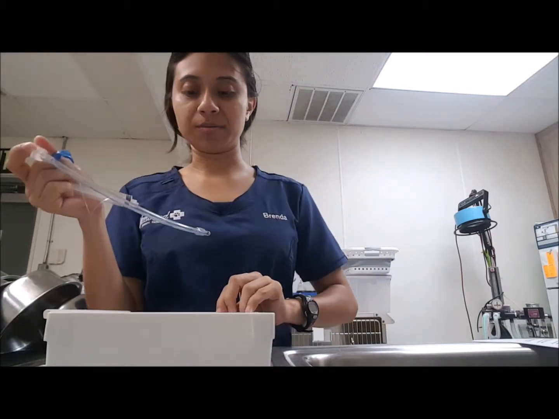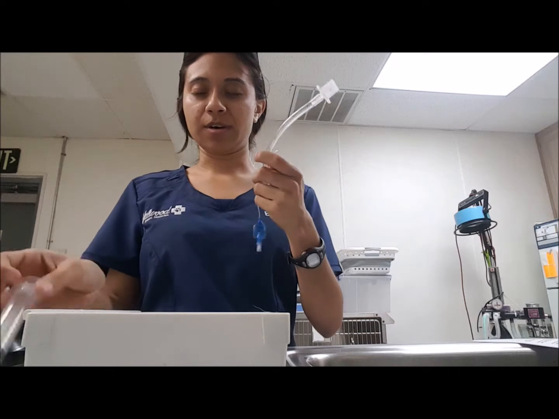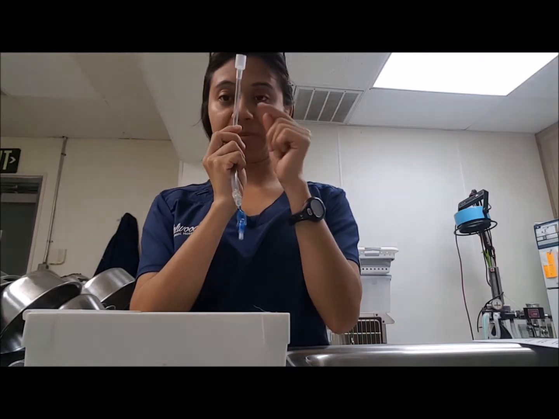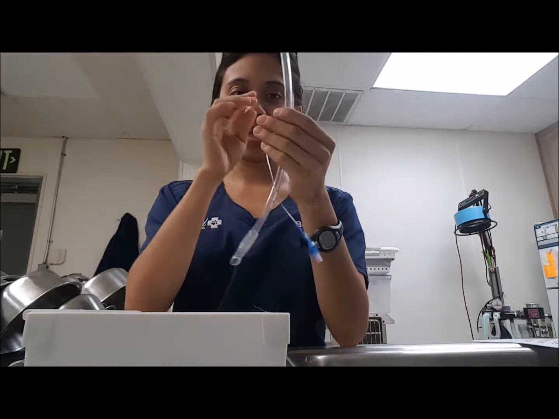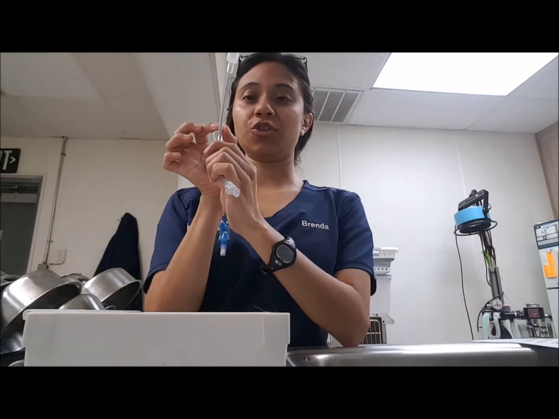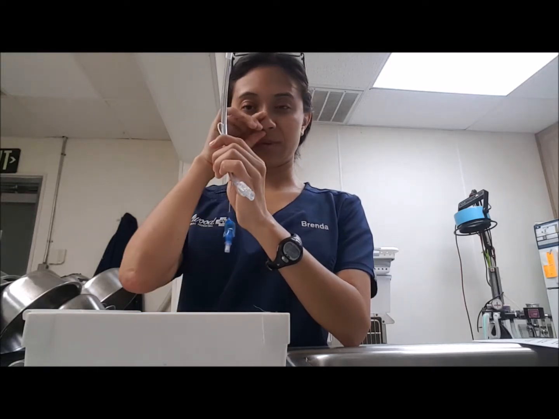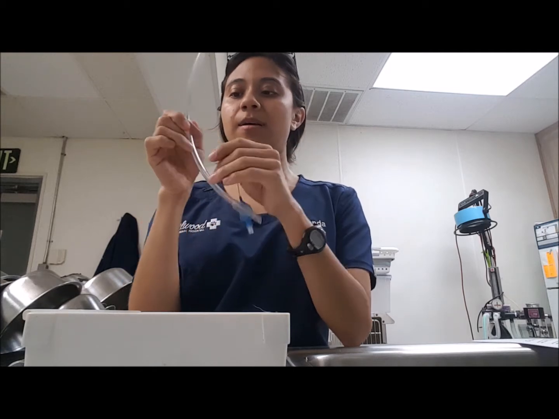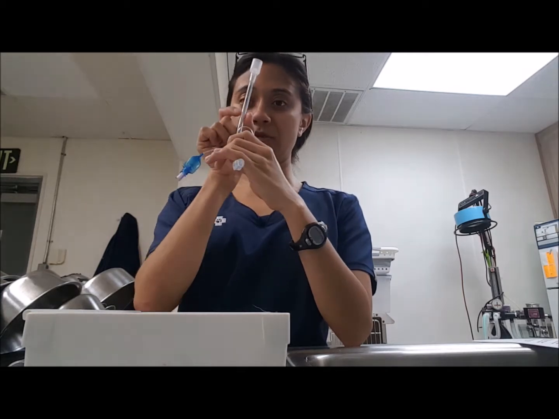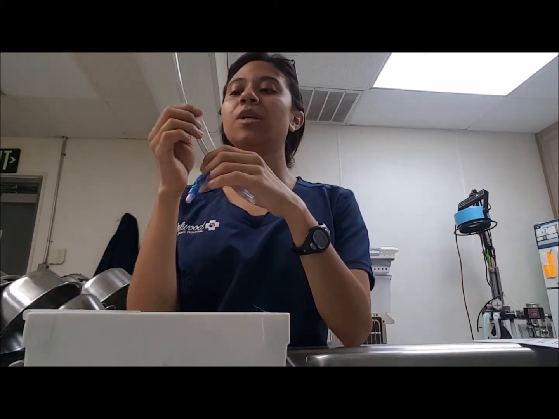So they come in different sizes. One way to check for the size of endotracheal tube that you're going to use is to look at the patient's nose and measure it in between their nostrils. Just put it like that on a patient, and find an endotracheal tube that fits just right in the middle septum of the nose, the middle of their nose.